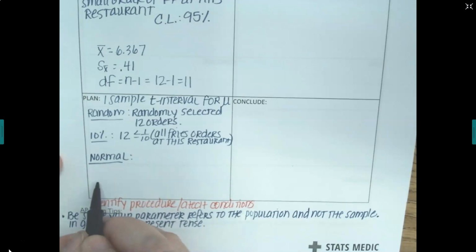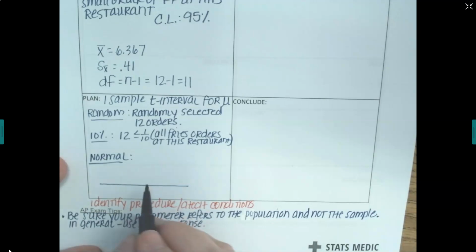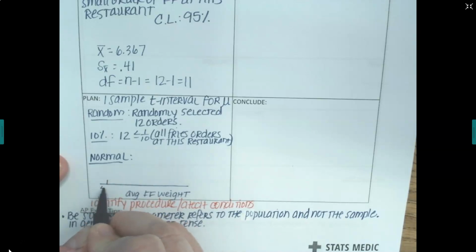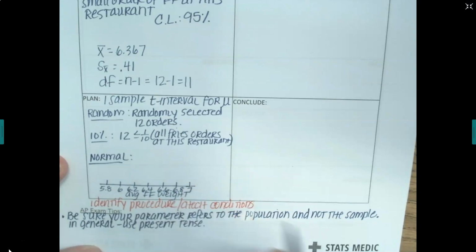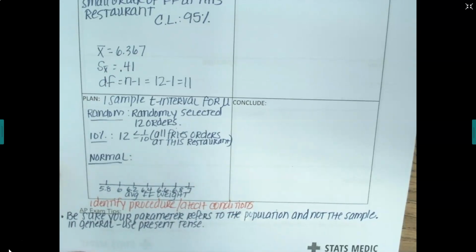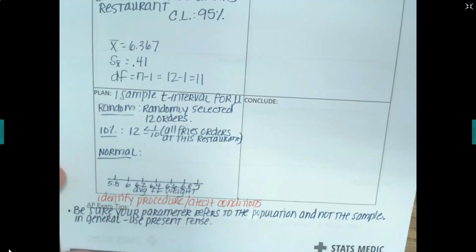So what I want you to do is we're going to make our line, and this is the average French fry weight. Okay, and so you'd want to make a scale. I just counted by 0.2, so I have 5.8, 6, 6.2, 6.4, 6.6, 6.8, and 7. So what I want you to do is pause the video, go put your data, these points, on this number line, and come back when you're done.